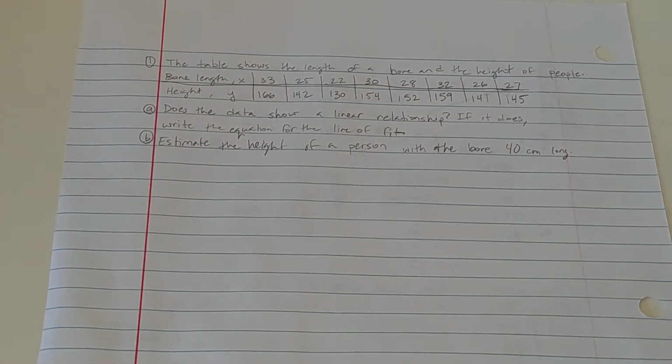All right, so for this one, we're gonna make a line of fit. It's not gonna be accurate. I'll show you how to make an accurate one on Desmos.